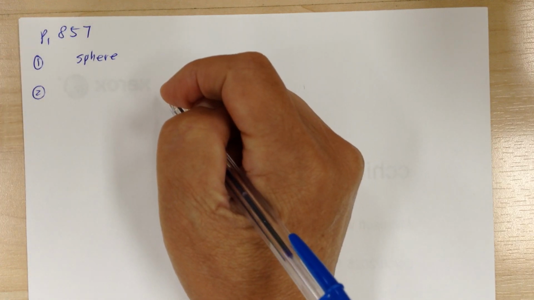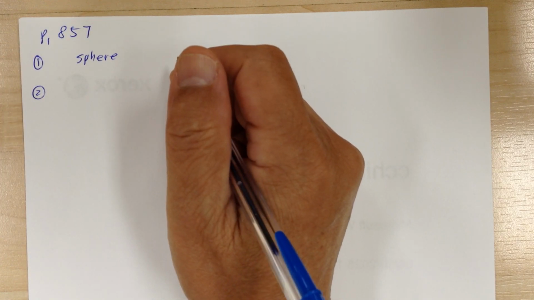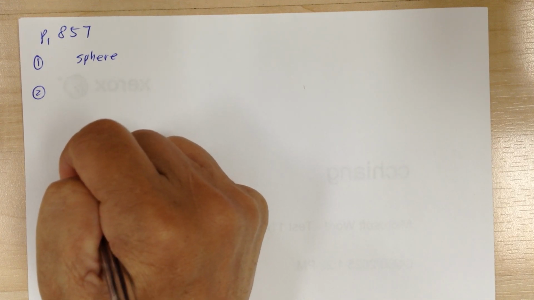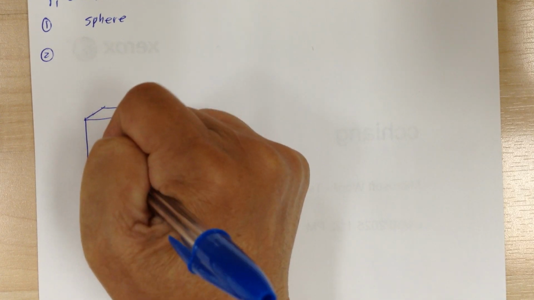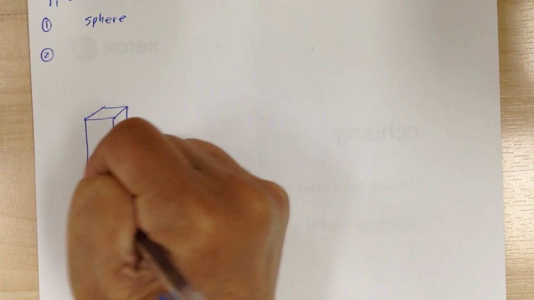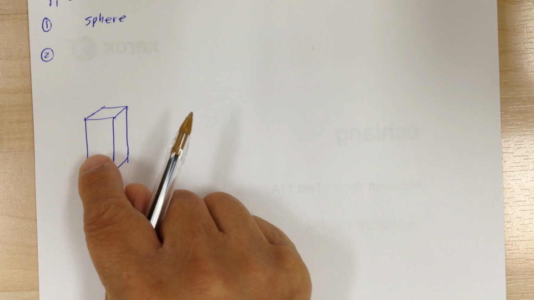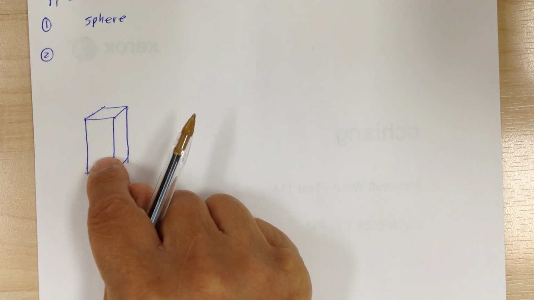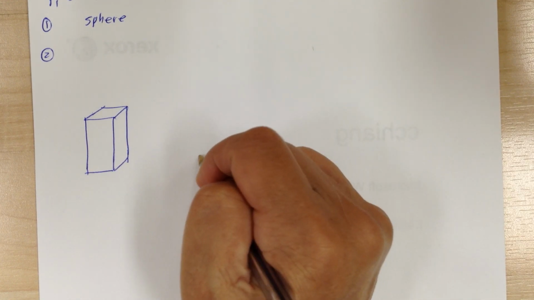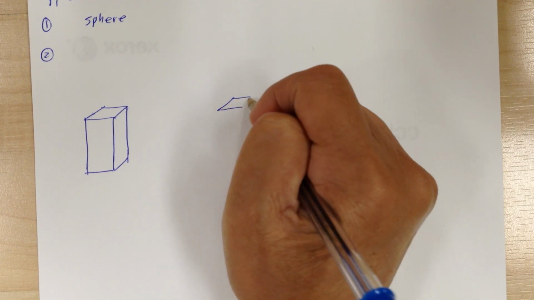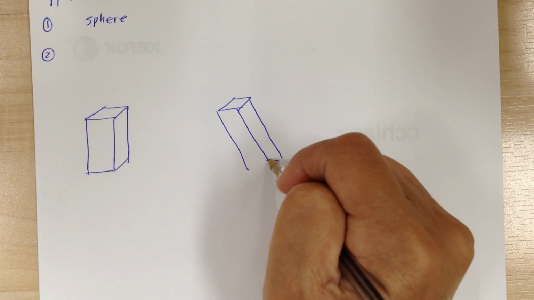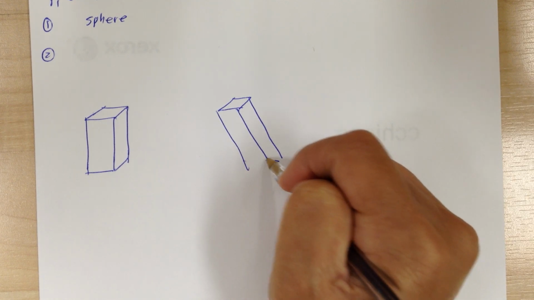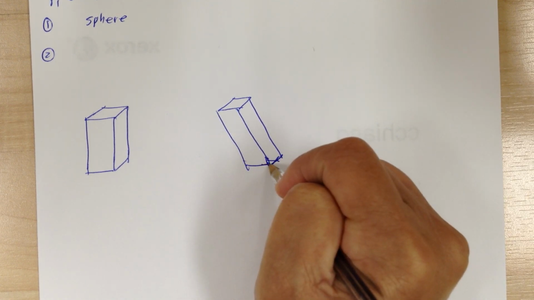It's a sketch a right rectangular prism. Okay, so that's the right rectangular prism, and oblique. Okay, oblique means it's going to be at an angle. There you go.